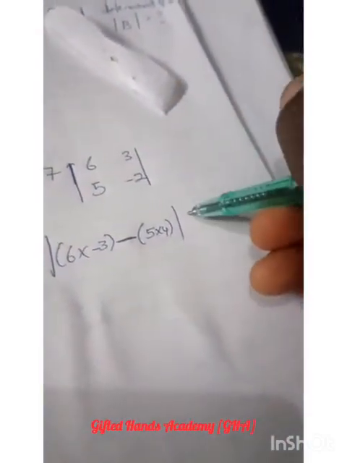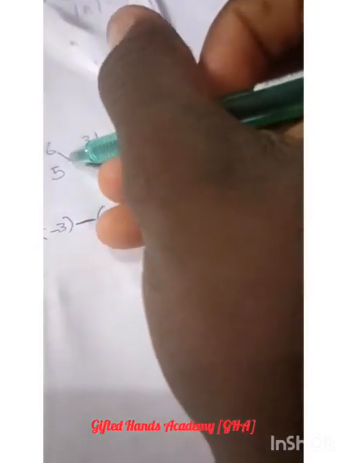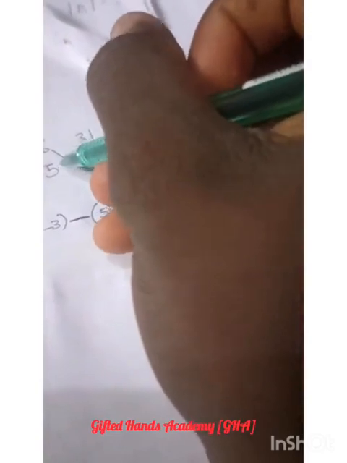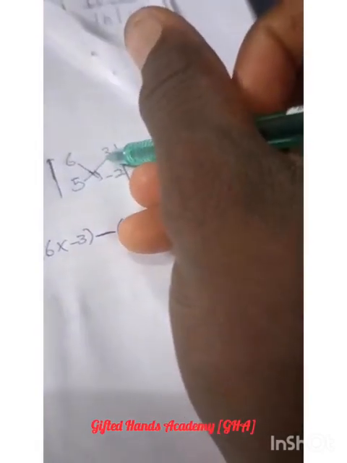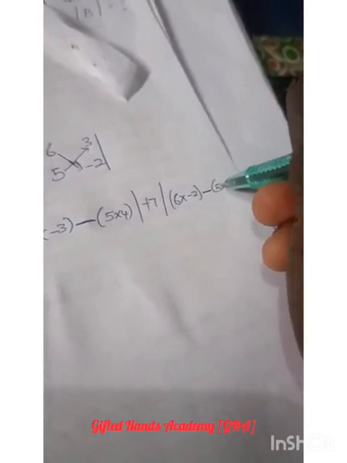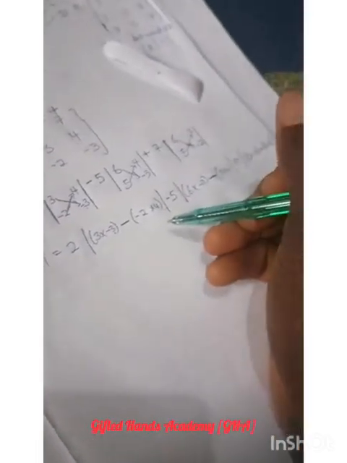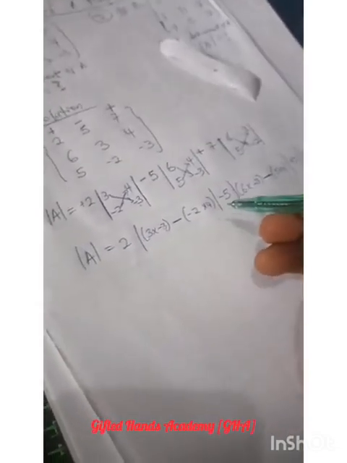Then lastly we have plus 7. Then we have 6 times minus 2, then minus 5 times 3. 6 times minus 2, then this is the general minus, 5 times 3. Do we get that? Okay. So let's try to wrap it up now. We have spent so much time on this math.